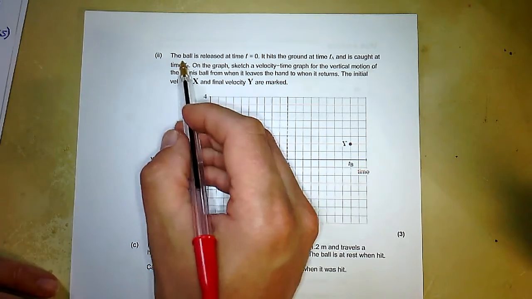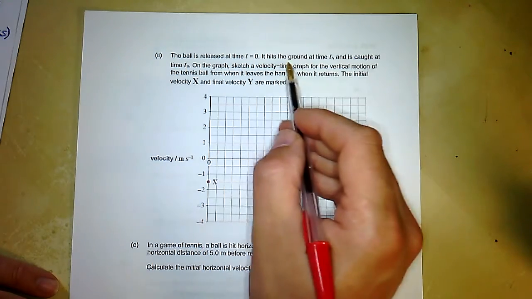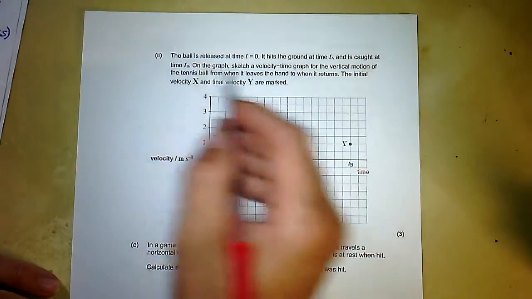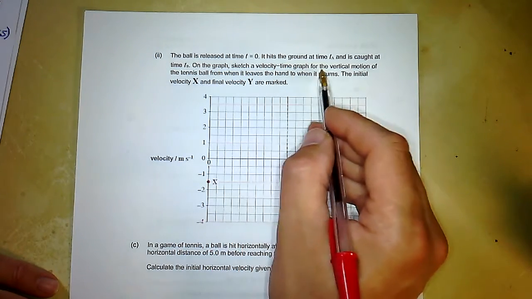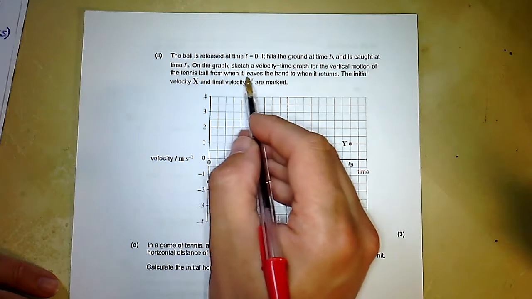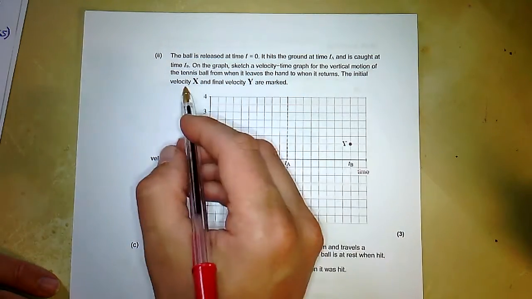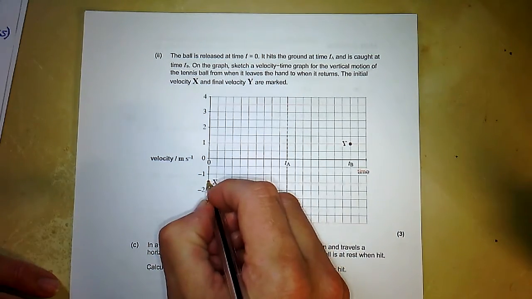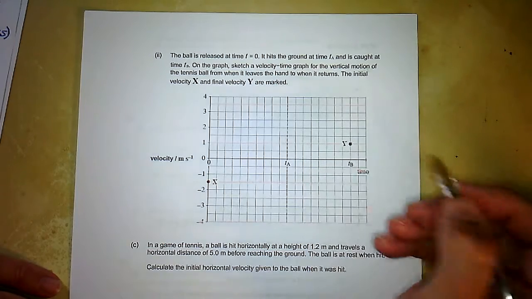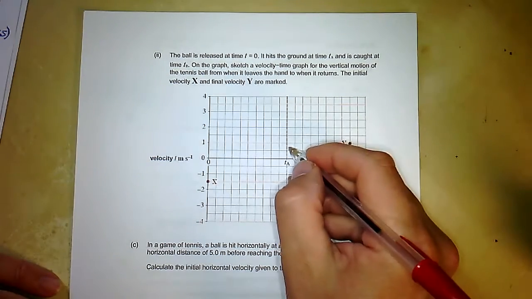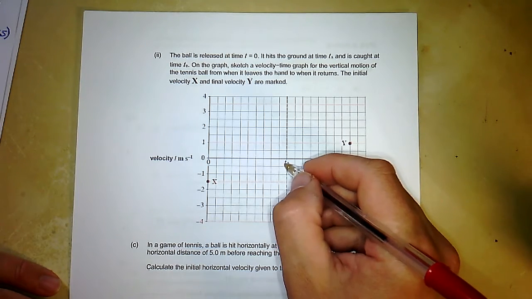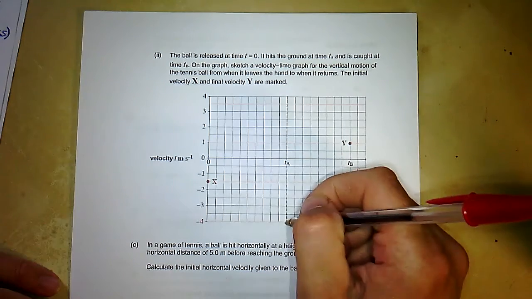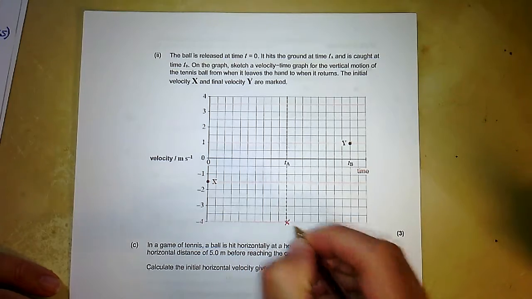2. The ball is released at time t equals 0. It hits the ground at time ta and is caught at time tb. On the graph, sketch a velocity time graph for the vertical motion of the tennis ball from when it leaves the hand to when it returns. The initial velocity x and the final velocity y are marked. Ta is when it hits the ground, so at that point from the previous question it's going to be going down at 4 meters per second.